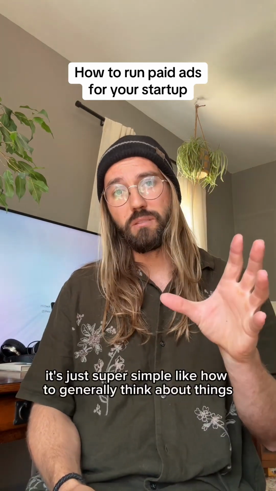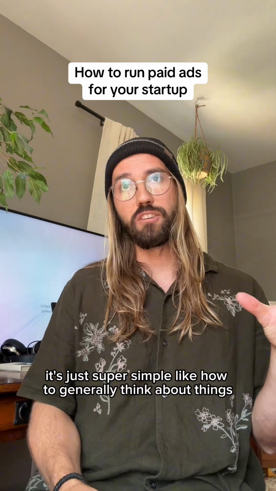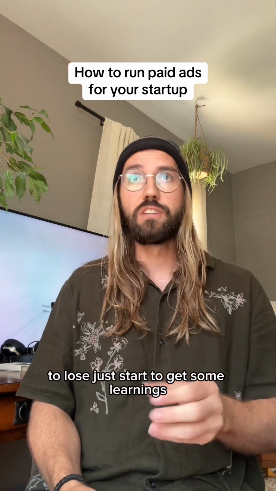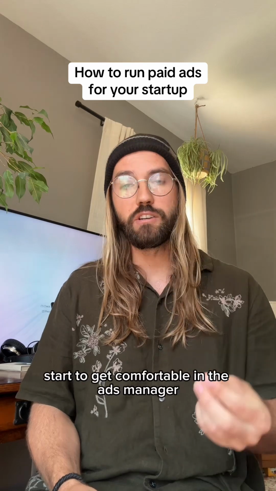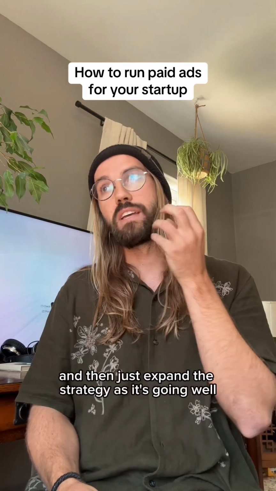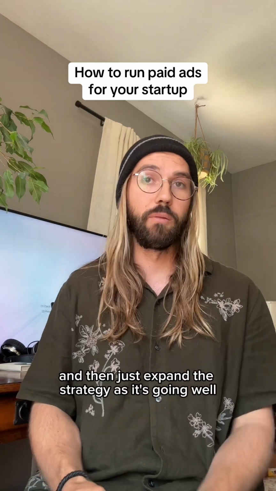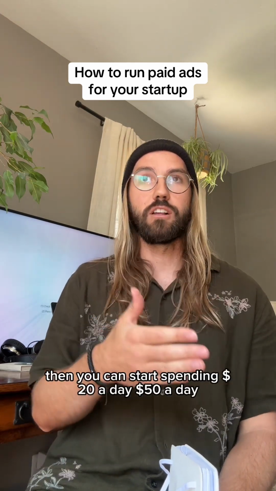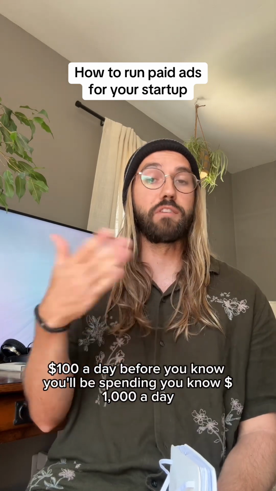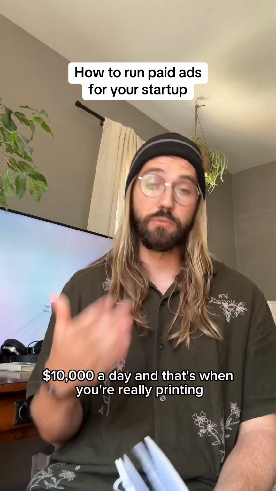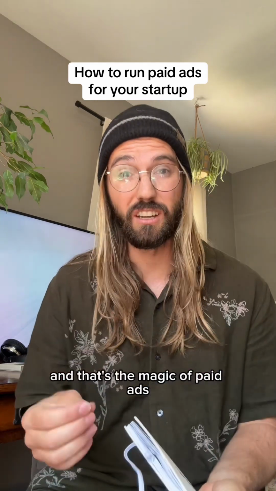I hope this works well for you. It's just super simple, like how to generally think about things. You don't have to start super big. Don't spend money that you can't afford to lose. Just start to get some learnings, start to get comfortable in Ads Manager, how the process works, and then just expand the strategy as it's going well. If you're spending $10 a day profitably, then you can start spending $20 a day, $50 a day, $100 a day. Before you know it, you'll be spending $1,000 a day, $10,000 a day, and that's when you're really printing, and that's the magic of paid ads.